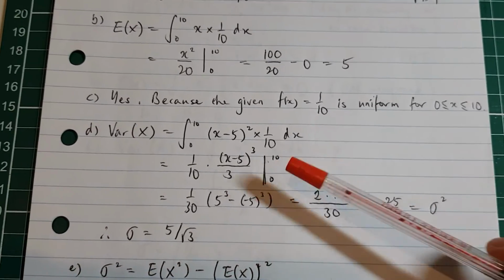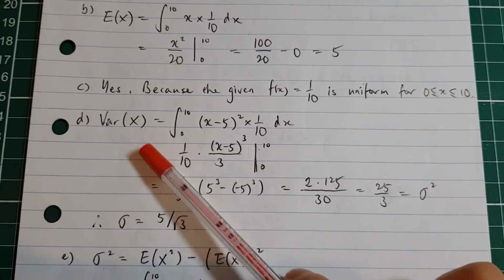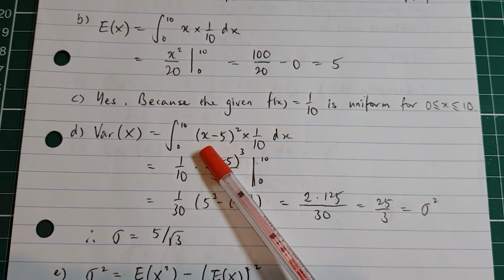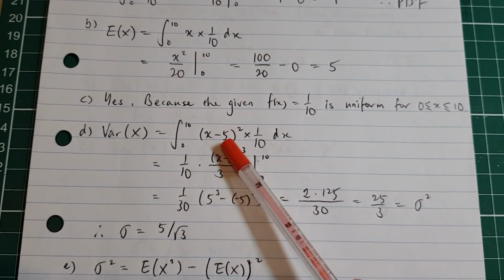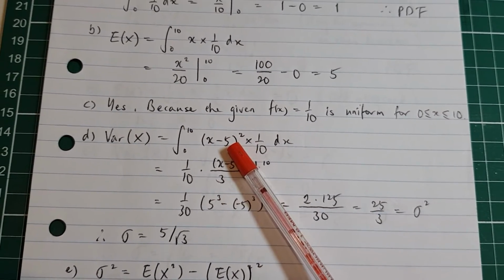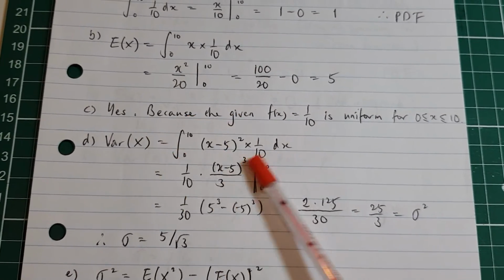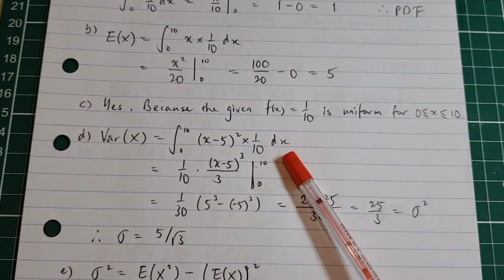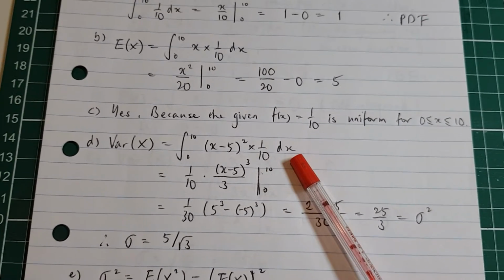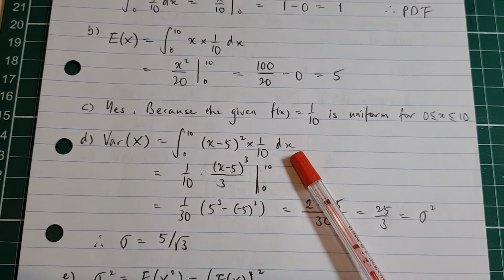Now the variance. The question says you have to use that particular form, that is the integral of (x minus mu, the expected value) all squared times the frequency function, even though this is not my preferred form to calculate.